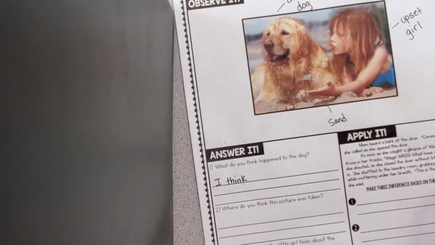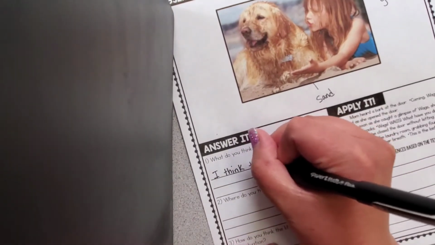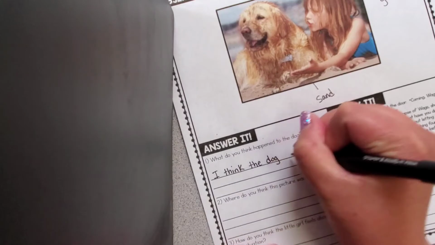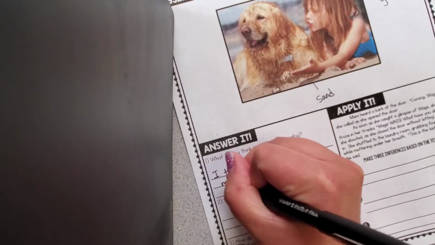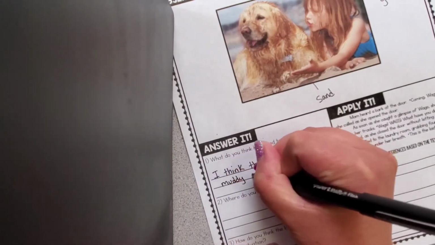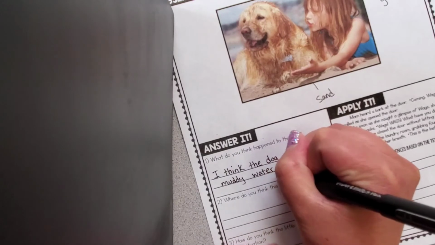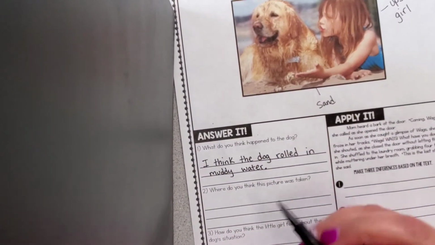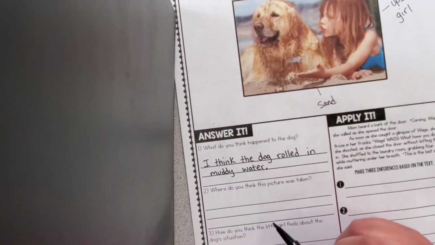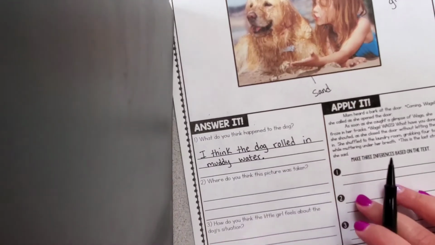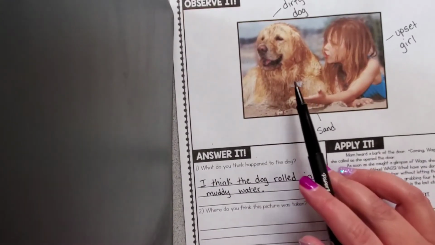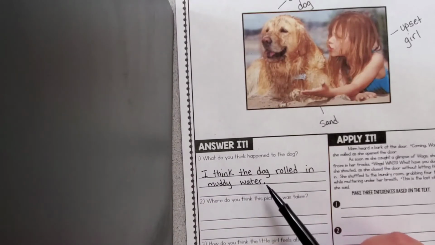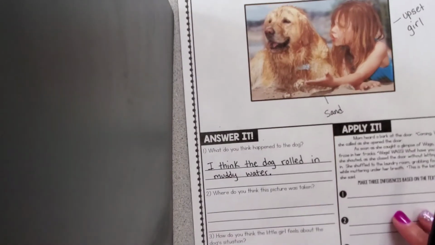so this is what I have so far. I think the dog rolled in muddy water. Do you see how that's a complete sentence? I think the dog rolled in muddy water. See it? Okay, so that's what I think. If you think something happened differently to the dog, I want to challenge you to write a different sentence. But if you think he rolled in muddy water like me, you can also write this sentence.